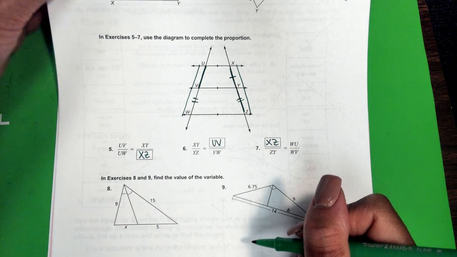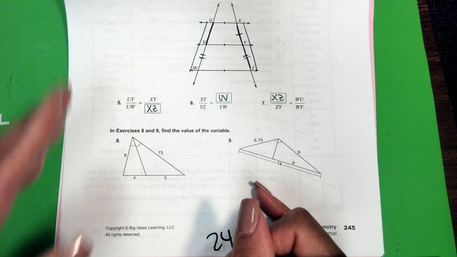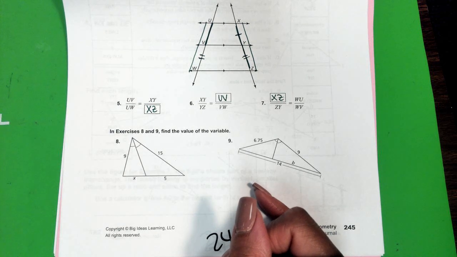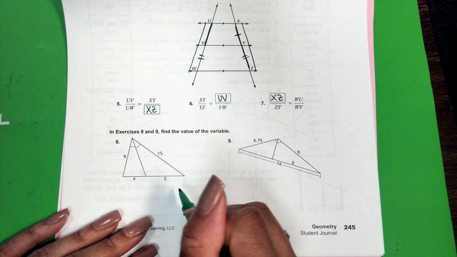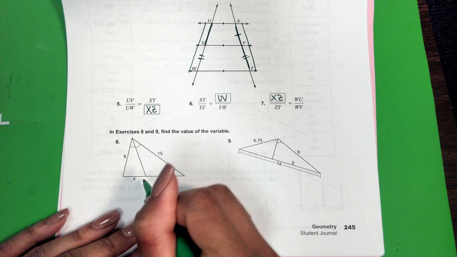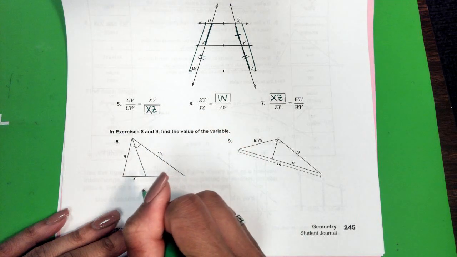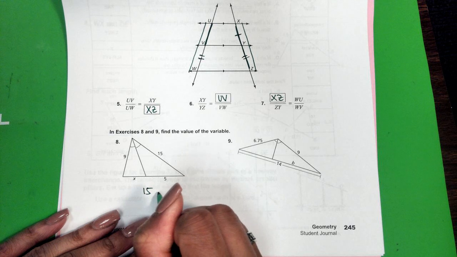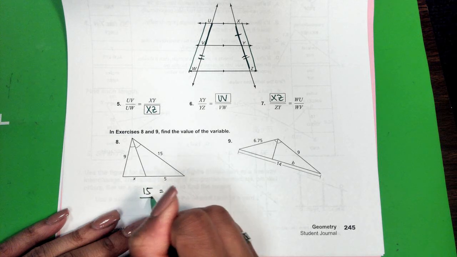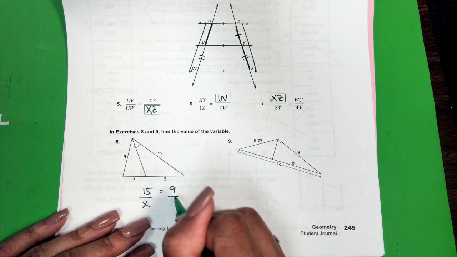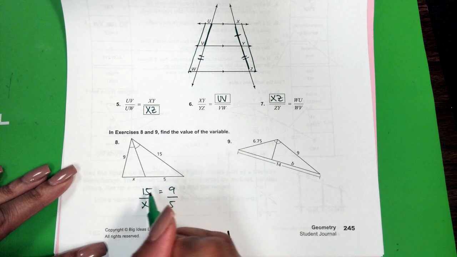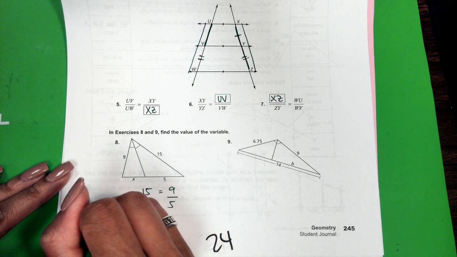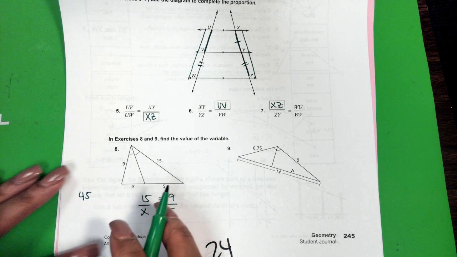Alright. And then our last two, trying to find the value of the variable. So in this one, we have to set up our proportion. So we have what would be very similar to 15, 9, x would go underneath, and 5 would go underneath. So we cross multiply, so I have 15 times 5, which is not 45.